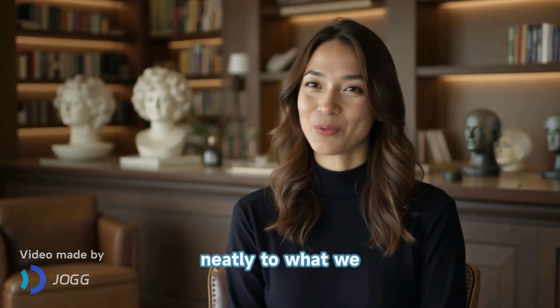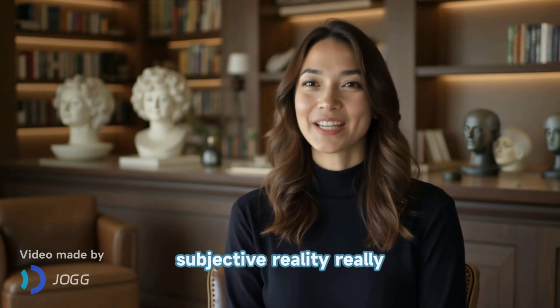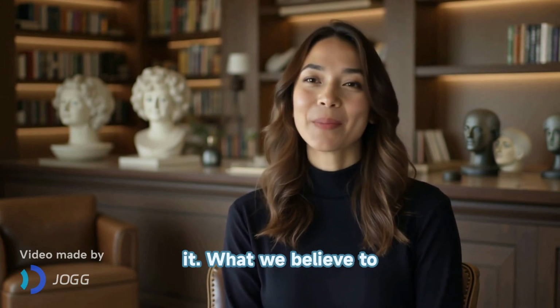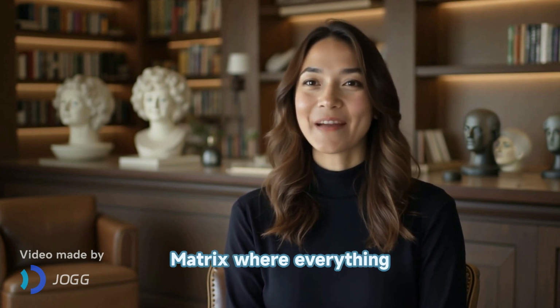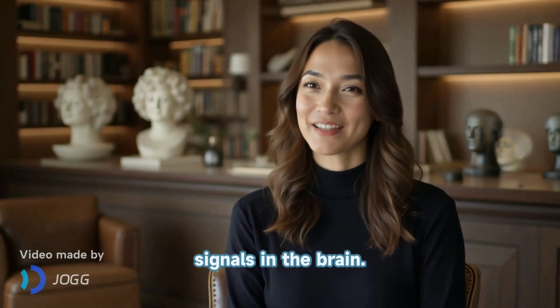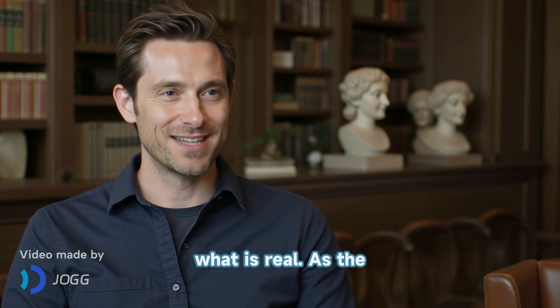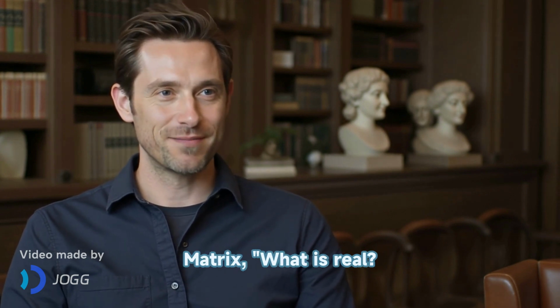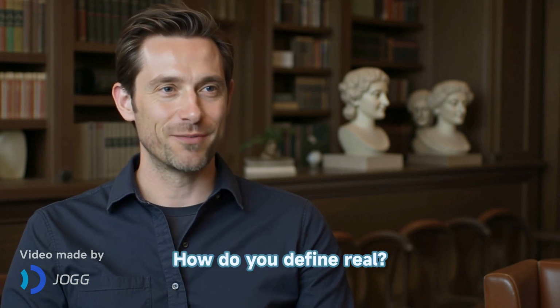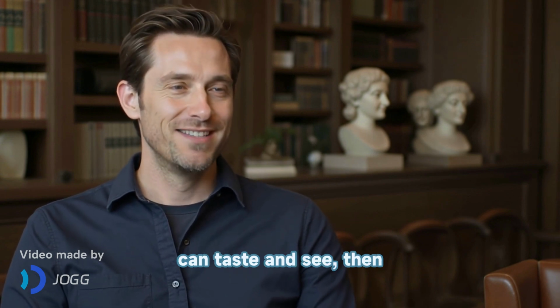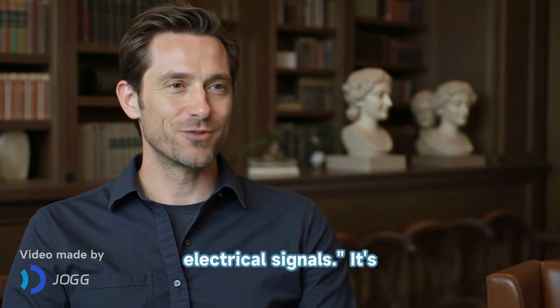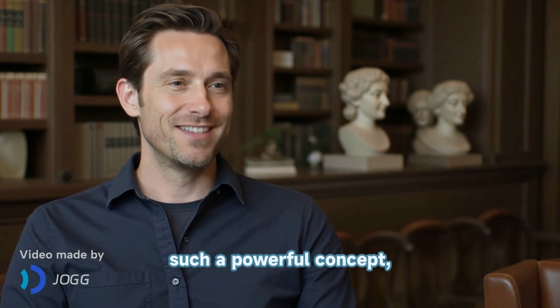And this connects so neatly to what we touched on earlier, how subjective reality really is. I mean, think about it. What we believe to be real isn't reality itself, but our brain's interpretation of it. Like that scene in The Matrix, where everything we experience is just signals in the brain. Oh, absolutely. That philosophical idea of what is real, as the character Morpheus says in the movie The Matrix. What is real? How do you define real? If you're talking about what you can feel, what you can smell, what you can taste and see, then real is simply electrical signals. It's such a powerful concept, isn't it?